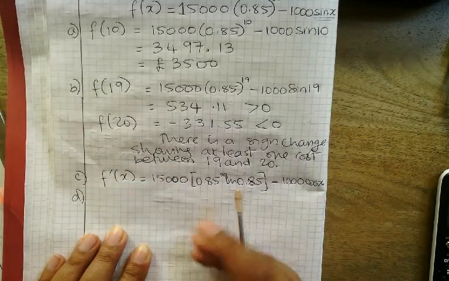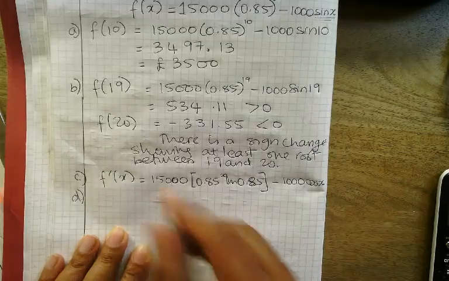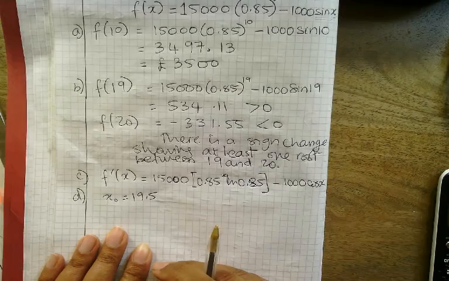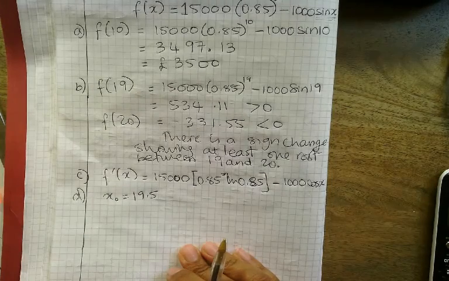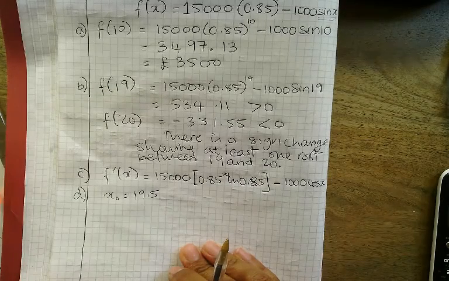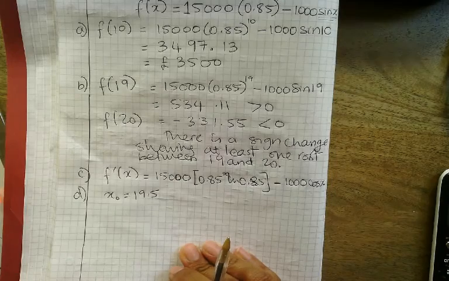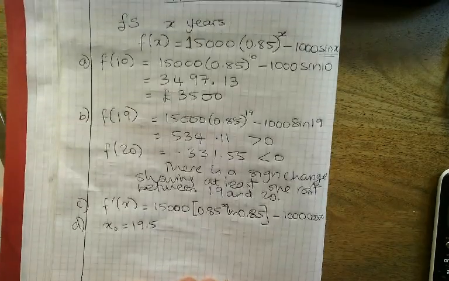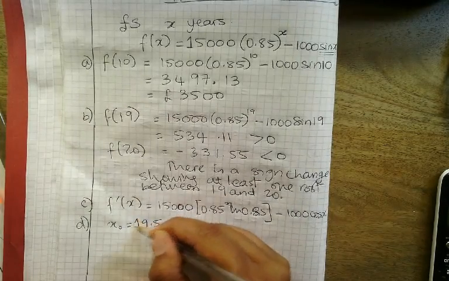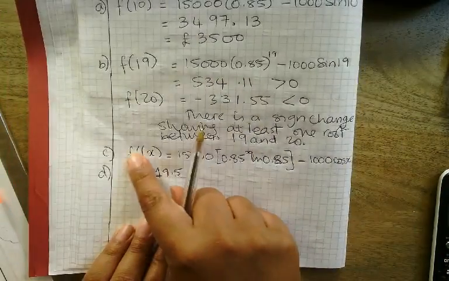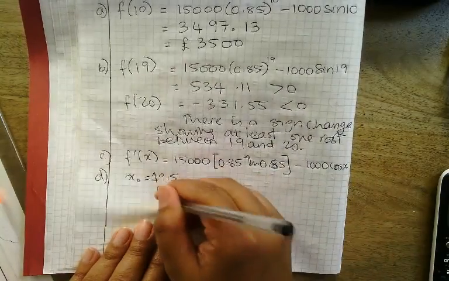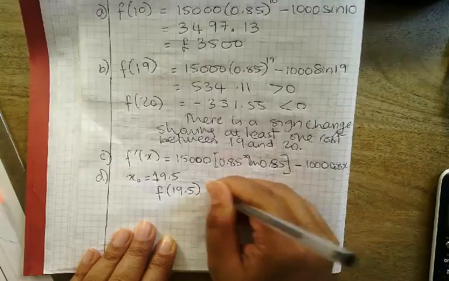Now part D says, taking 19.5 as a first approximation, so x naught is 19.5, apply the Newton-Raphson method once to f of x to obtain a second approximation for the time when the value of the car is 0. Okay, give your answer to 3 decimal places. This is just another way of them saying apply the Newton-Raphson method for x naught equals 19.5 and just do it once. Okay, so I've got my f dash x and I've got f of x, and I need to substitute 19.5 into both of them so I can apply my Newton-Raphson method.